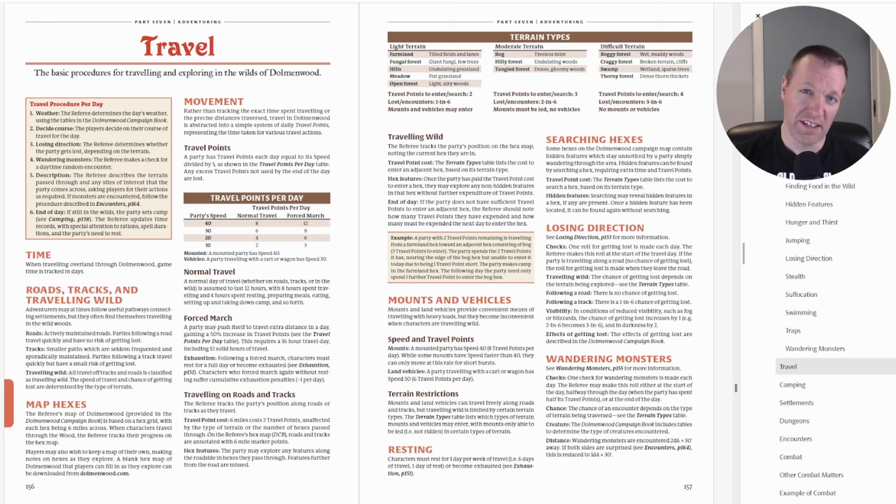So let's go ahead and take a look at the process flow for running a hex crawl. One thing I really like about Necrotic Gnome's products is they do a really great job with their layout and making information super clear and easy to find. You'll see it as we walk through this example. The first being the travel procedure per day. So this is essentially your hex crawling rules, and it's laid out in these six steps.